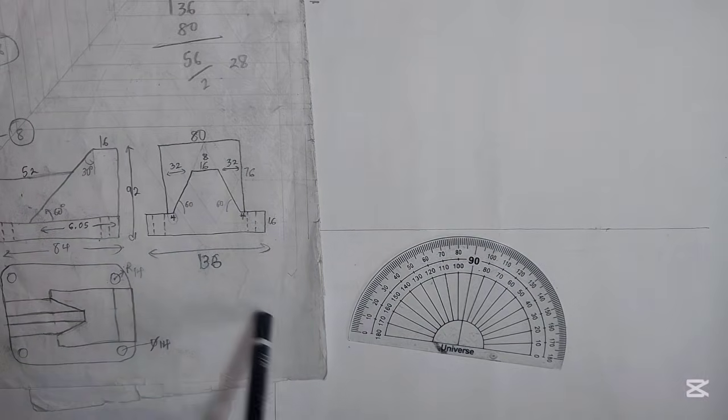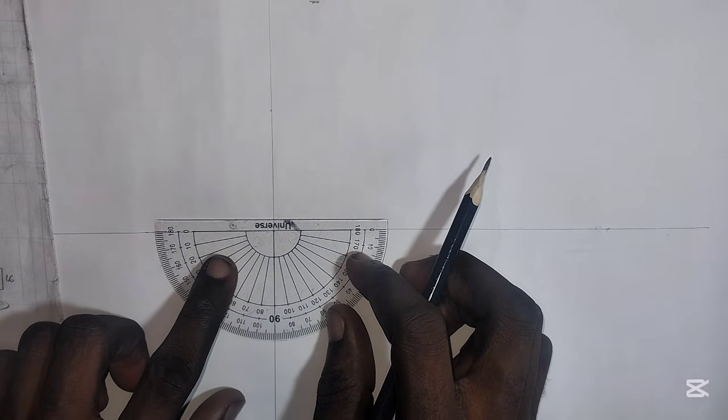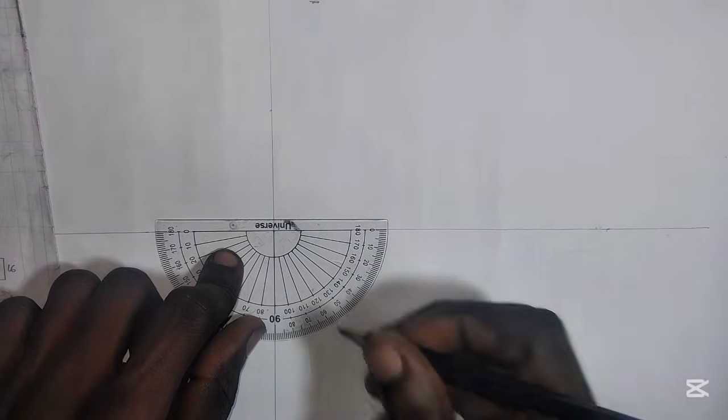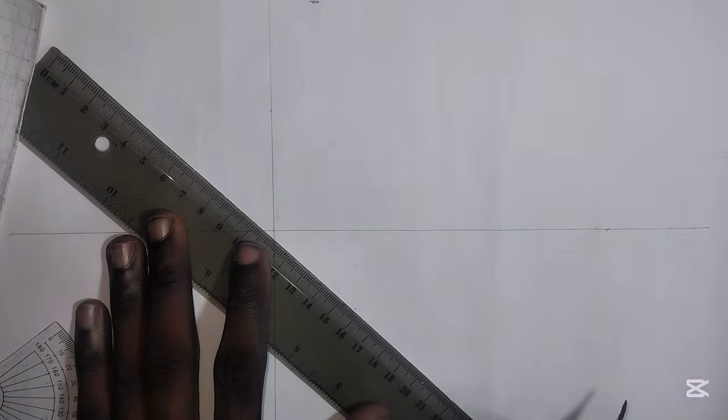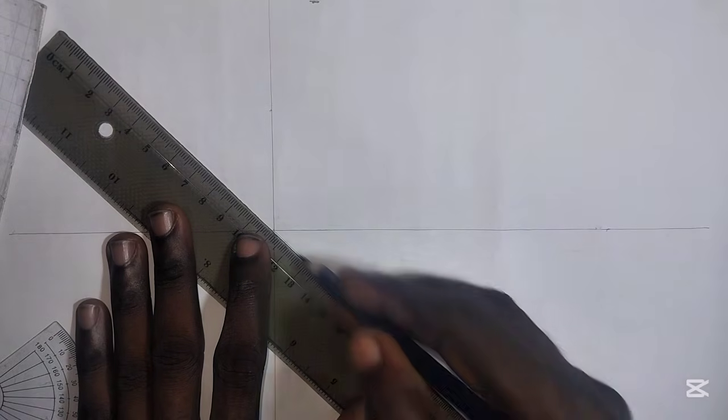Then after that, since this is first angle orthographic projection, I'm going to have my 45 degree at this side. So in this first angle, this 45 here, I will join then extend it downwards like this. Next, I need to get the marginal lines.